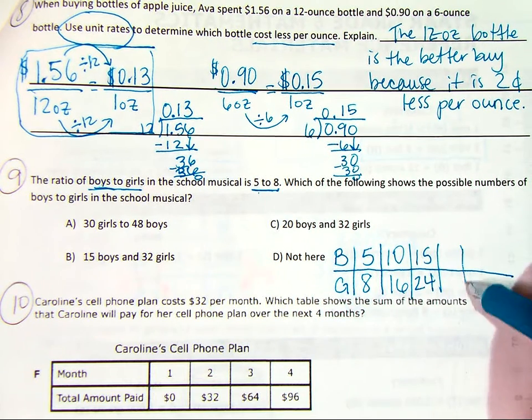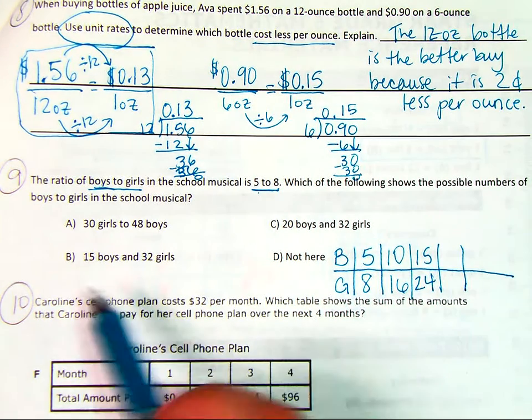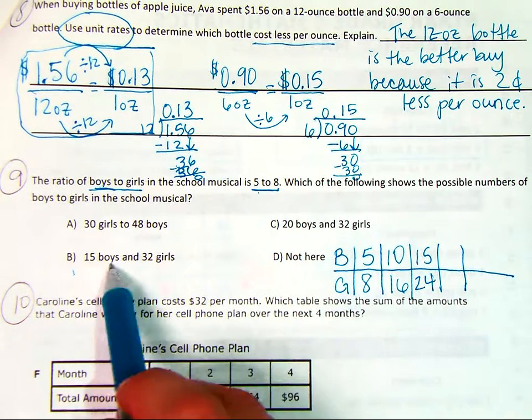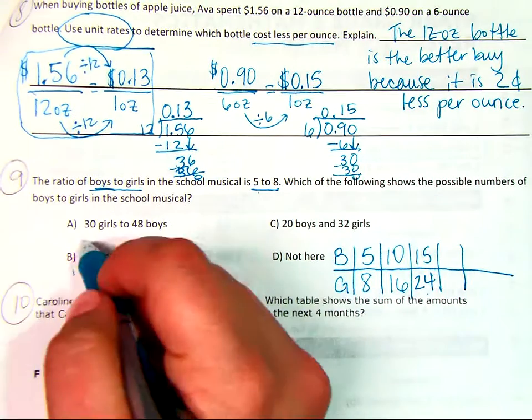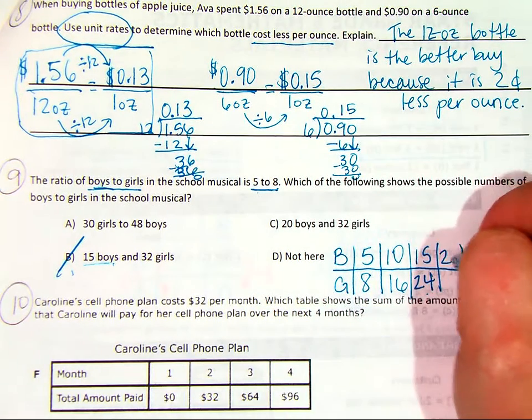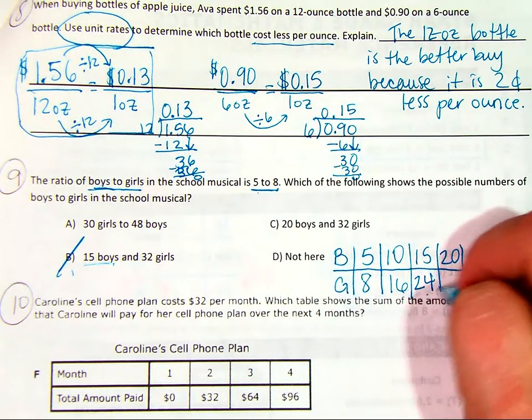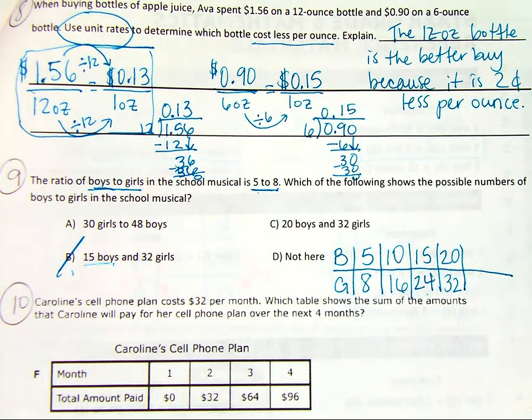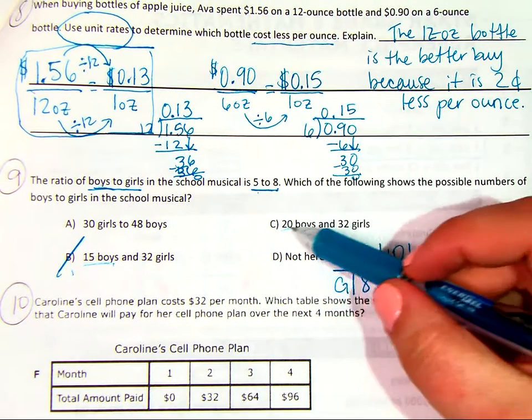There I can actually check an answer because I found how many girls there would be for 15 boys, just like this says, and it's 24, not 32. Okay, so I'm going to keep going. Here I have 20 boys, and that would be 8 times 4 is 32. Well, now I can check this one as well because this says there are 20 boys, which I just made it to in my table, and 32 girls.